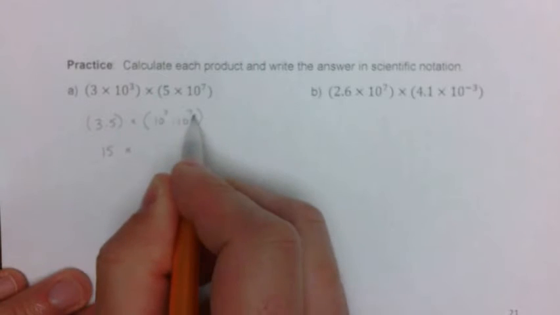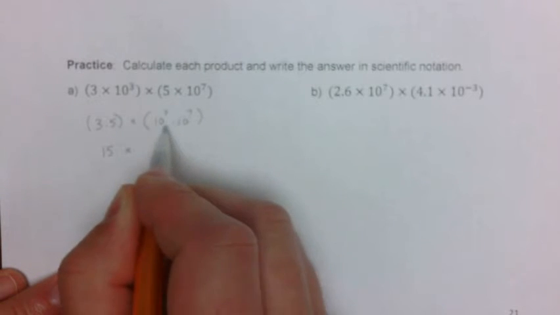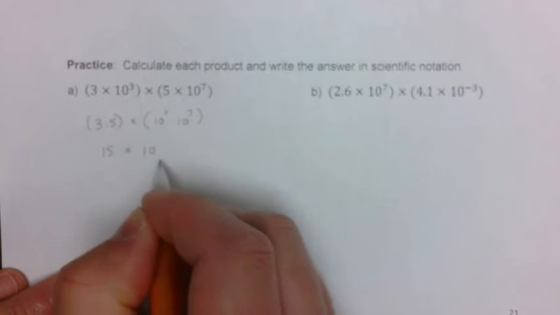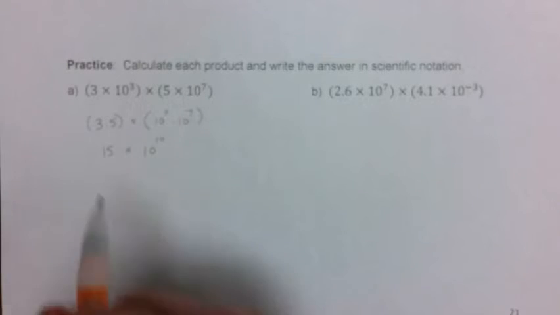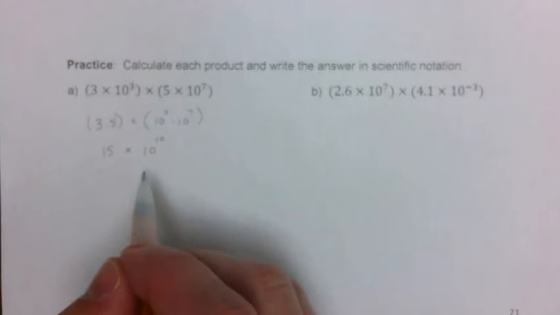times 10 cubed times 10 to the 7th. Again, if you're multiplying numbers with the same base, keep the base of 10, add the exponents, we would get 10 to the 10th power. So we have 15 times 10 to the 10th power.